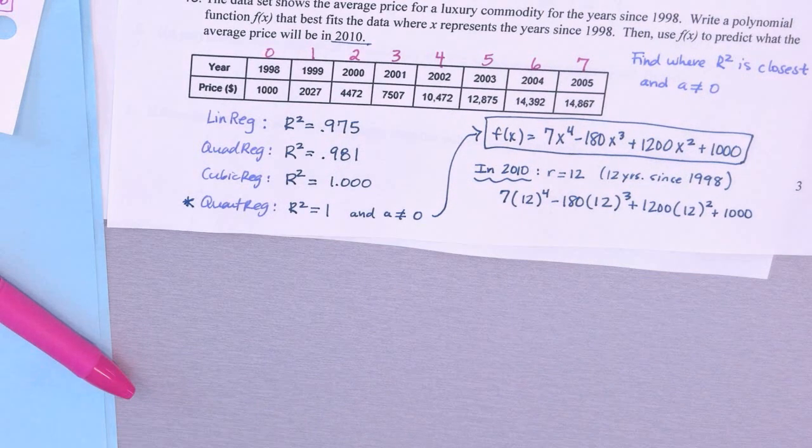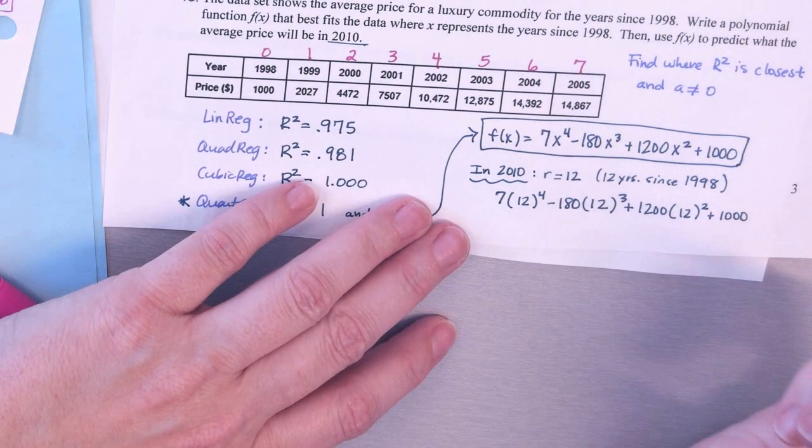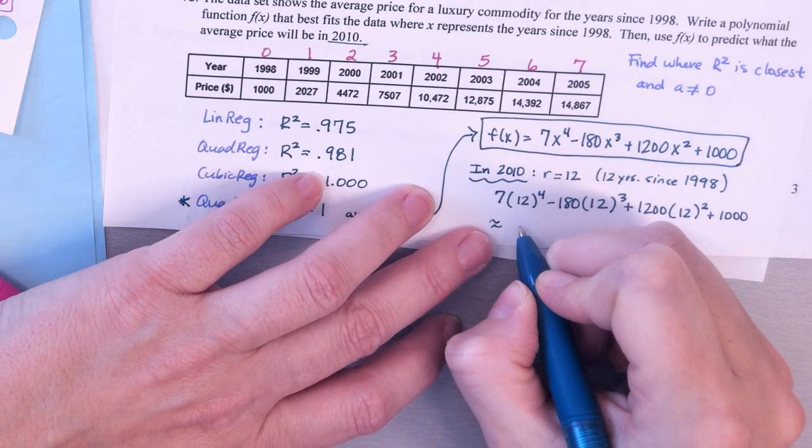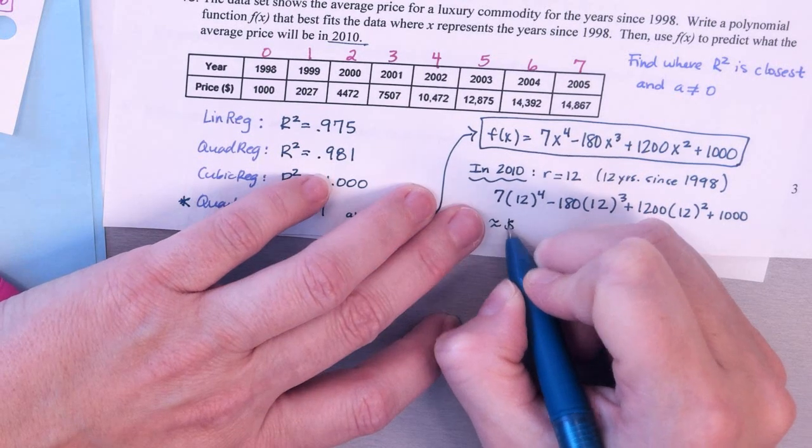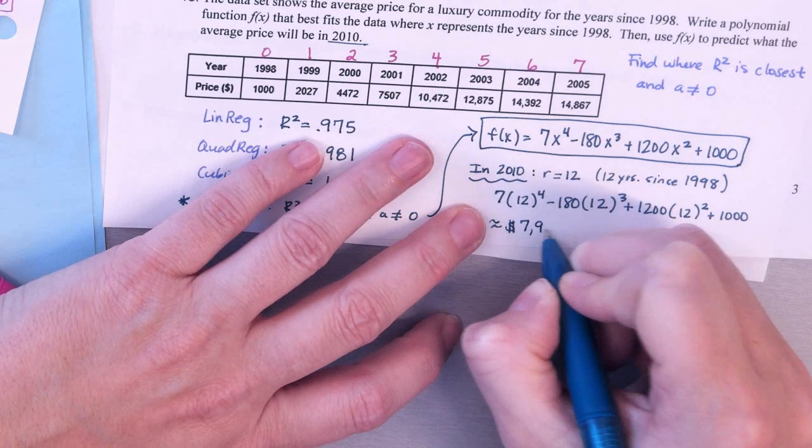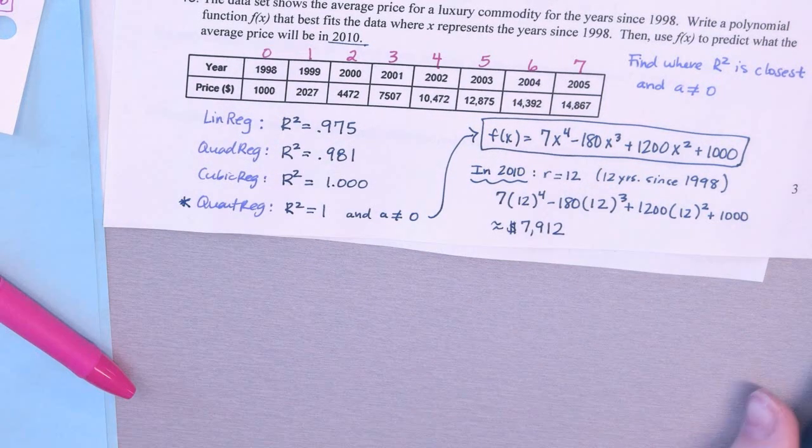All right, and once you plug that in, your average price was approximately $7,912. All right. Now we're going to look at 3.8.